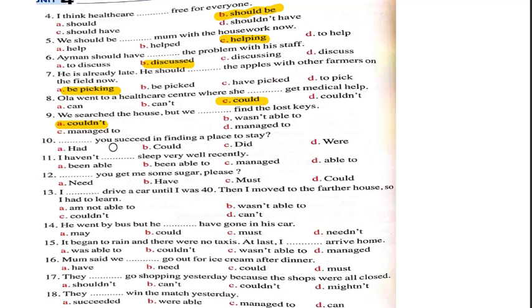Did you succeed in finding a place to stay? Had, could, did, where. You need an auxiliary verb. Did. Did you succeed in?